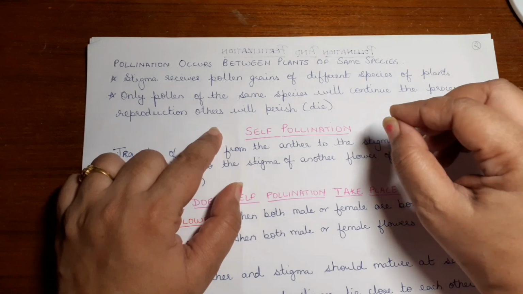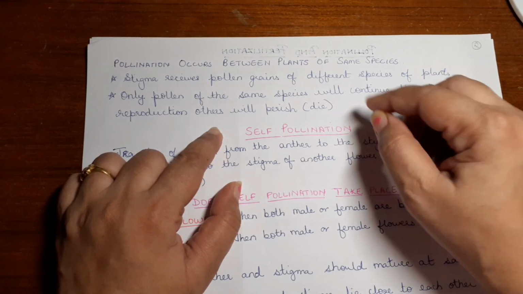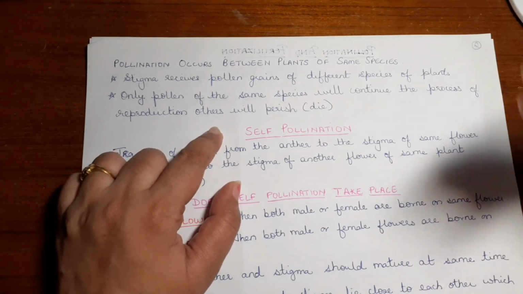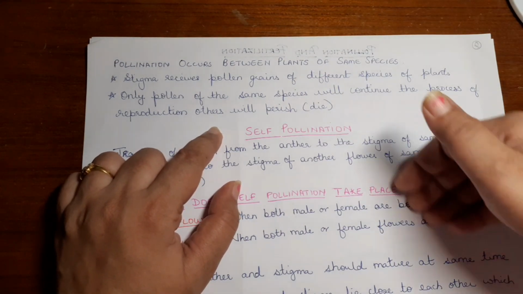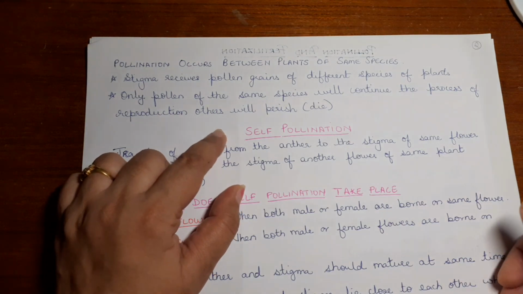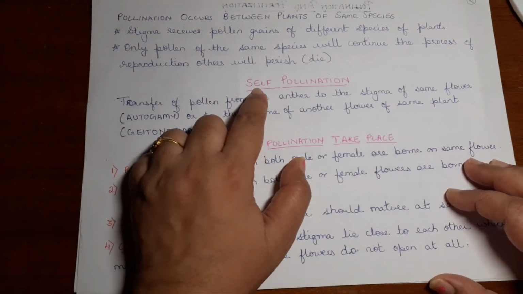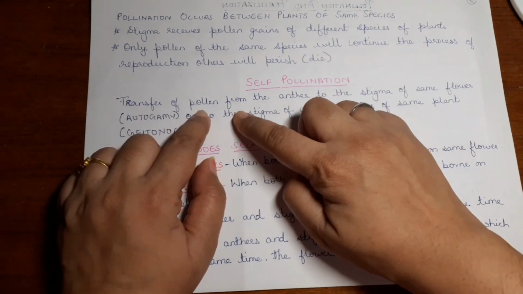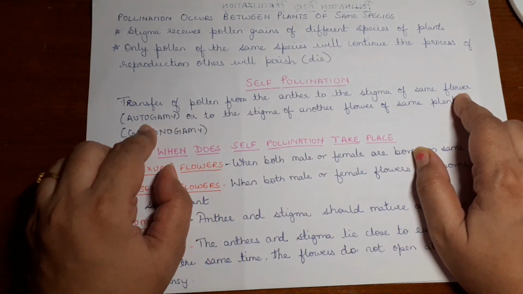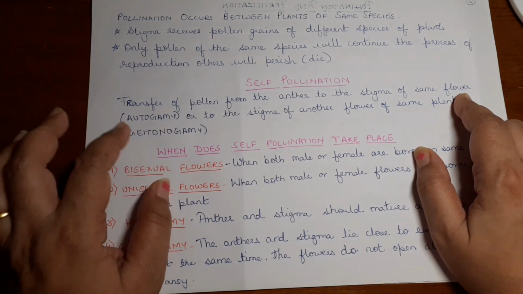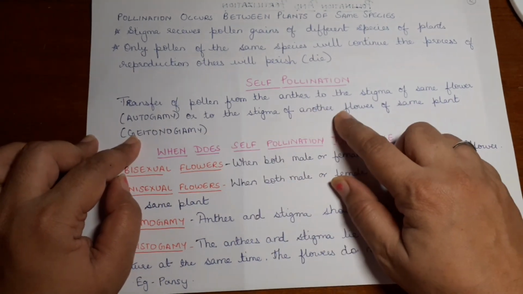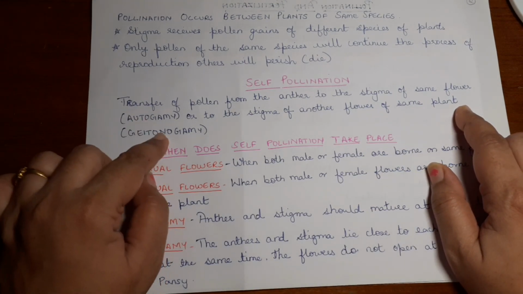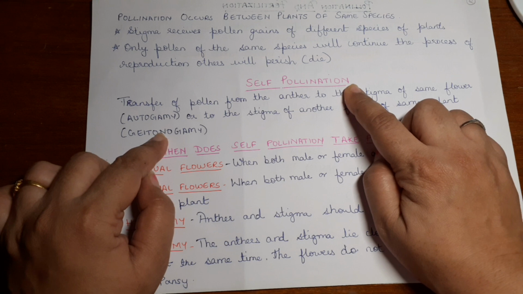Otherwise the pollen grains will die, they will perish, and germination will not take place, because after pollination the next process is germination, so it does not continue with the process of germination. Now we come to self-pollination. What is self-pollination? The transfer of pollen grains from the anther to the stigma of the same flower, that is autogamy, as we studied before, or to the stigma of another flower of the same plant, that is geitonogamy. When these two take place, it is known as self-pollination.